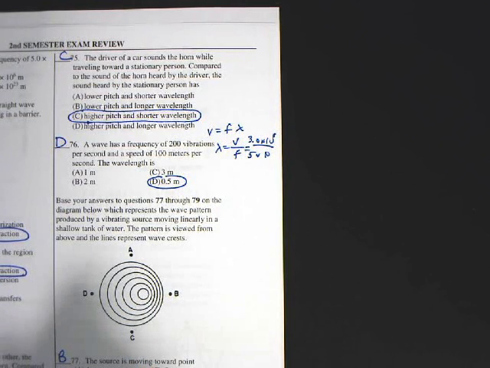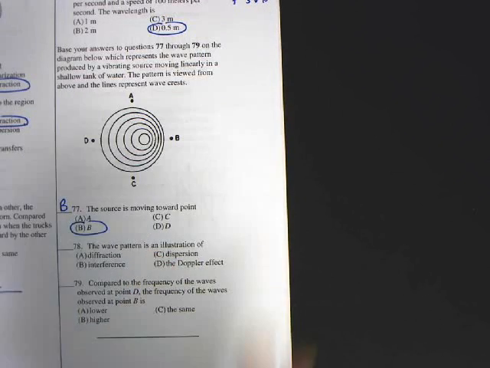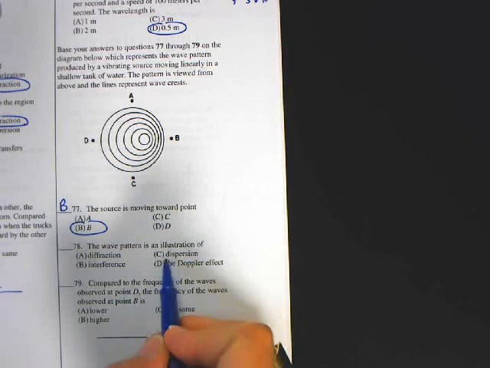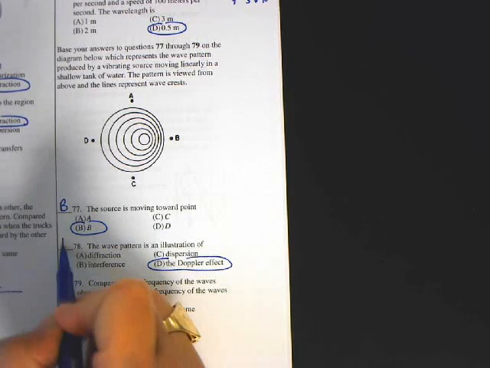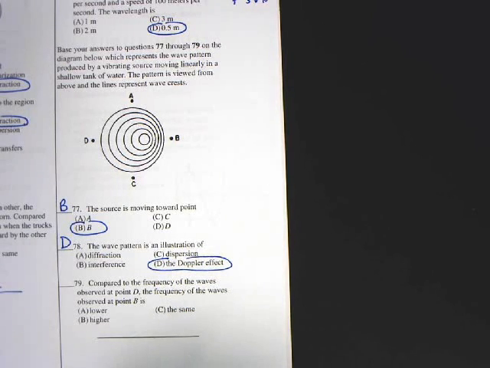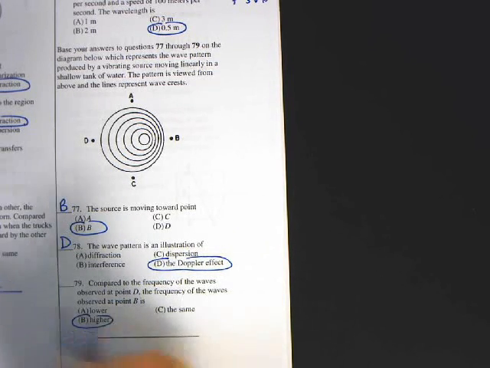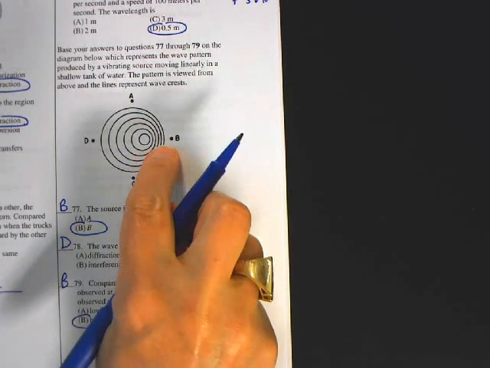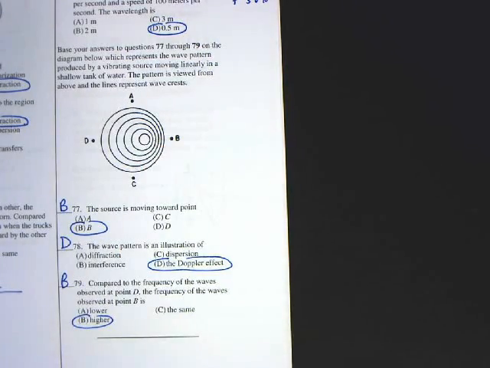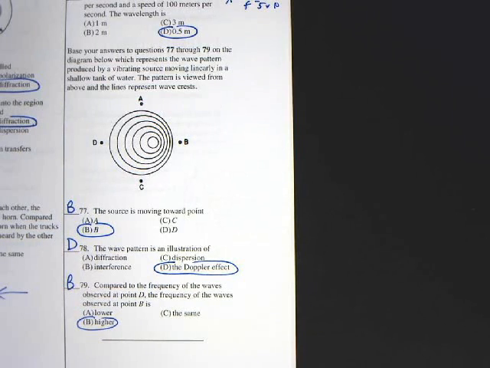Number 78, the wave pattern is an illustration of the Doppler effect, which we talked a lot about. And number 79, compared to the frequency of the waves observed at D, the frequency of the waves is obviously higher. Why are they higher? Because they're closer together. So remember, on the test, these 3 questions like this, you could do in like 30 seconds.